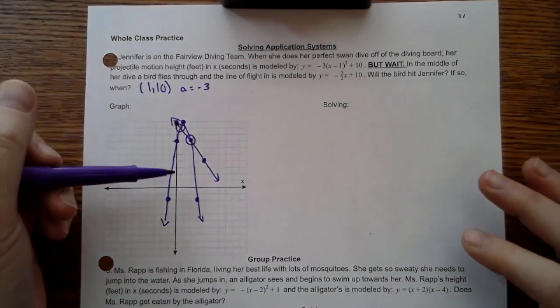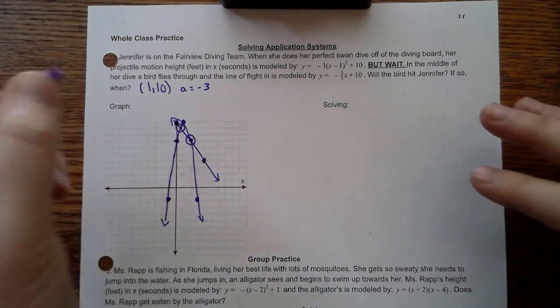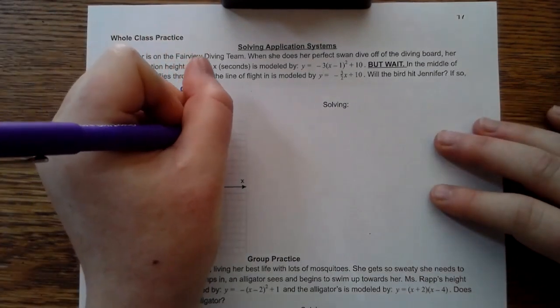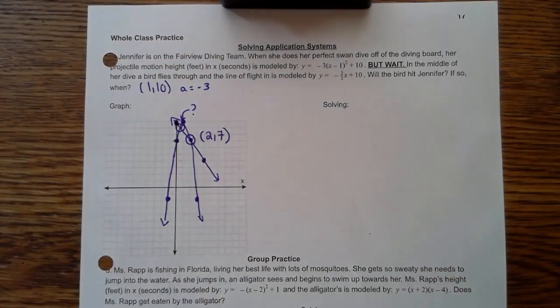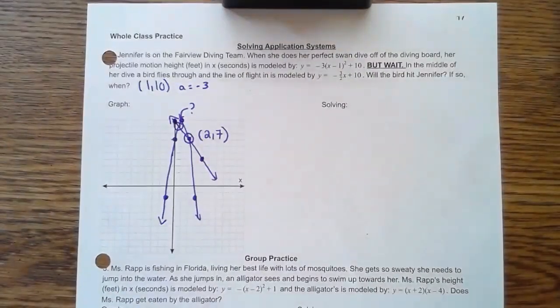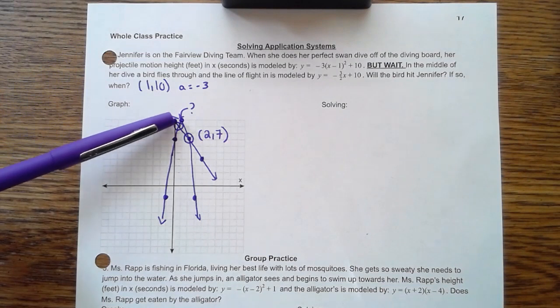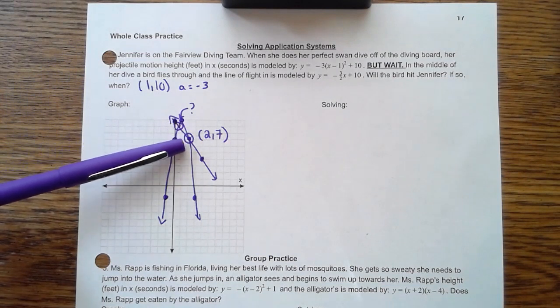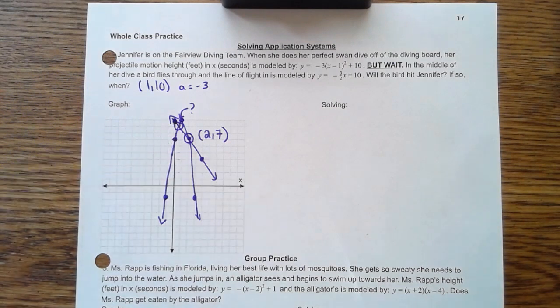This point looks like, what is that, 1? That's (2, 7). And then I don't know what that is. But I can clearly see that that's (2, 7). So the bird and Jennifer are going to hit each other in the beginning of her jump, and then on her descent at 2 seconds and 7 feet. Okay. So yes, the bird will hit Jennifer. If so, when? Twice. But we know one of the times, we got to find the other.